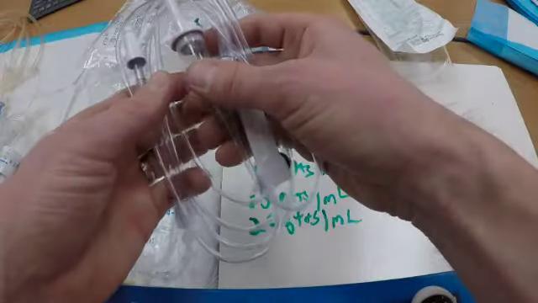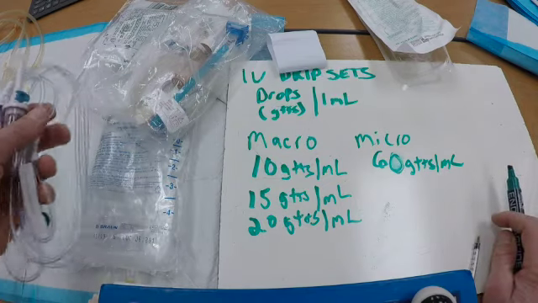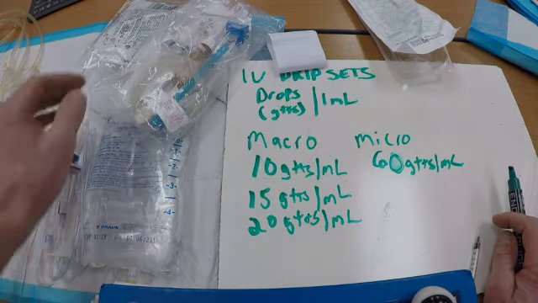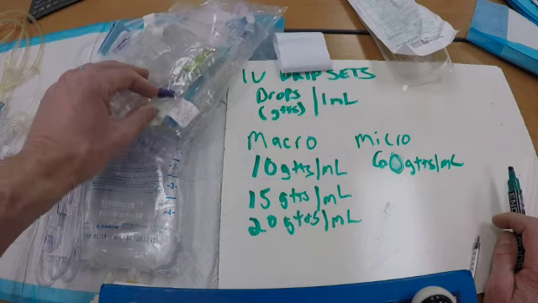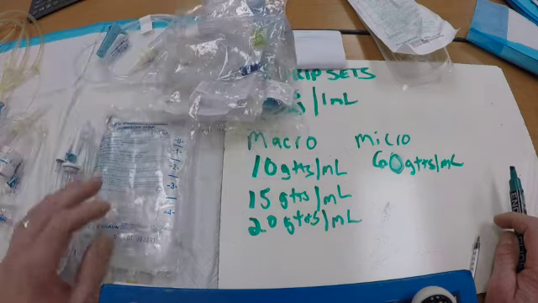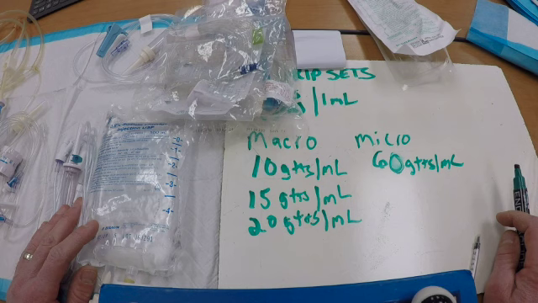So if you opened your bag and you didn't pay attention or forgot which size drip set you had, and you lay this down, you really can't tell. Fortunately, if it's a macro drip set, it is usually not clinically significant if it's a 15 or a 10 drop set, or a 15 drop set and a 20 drop set.